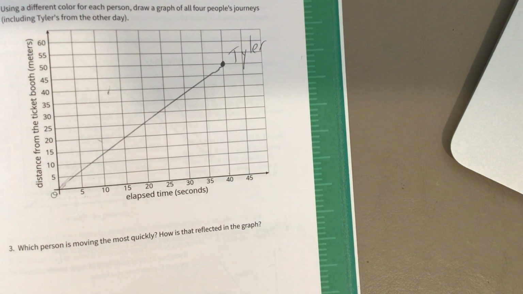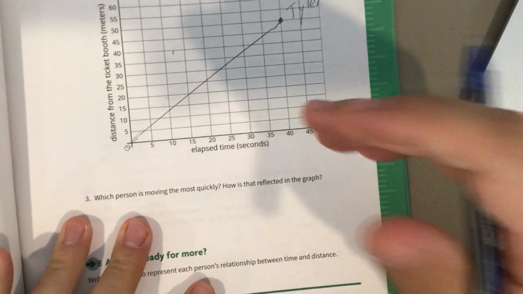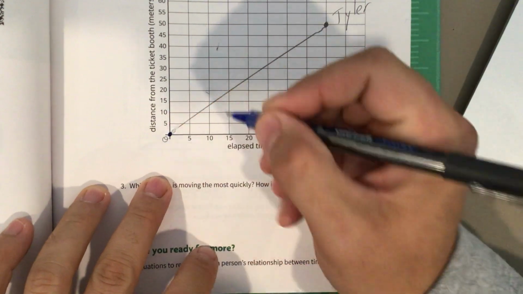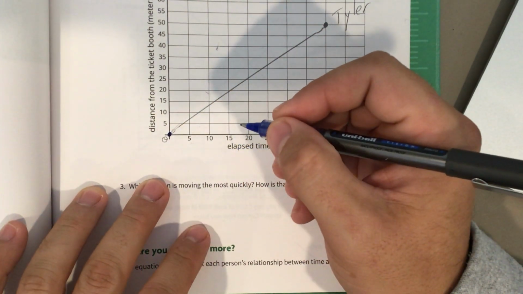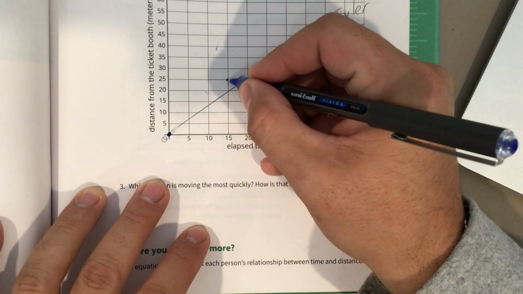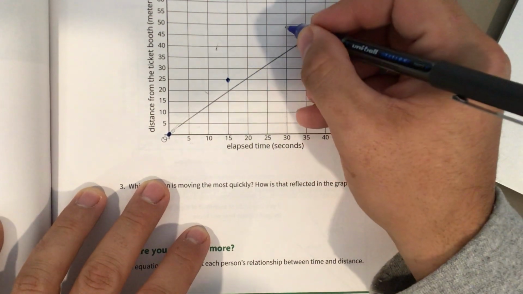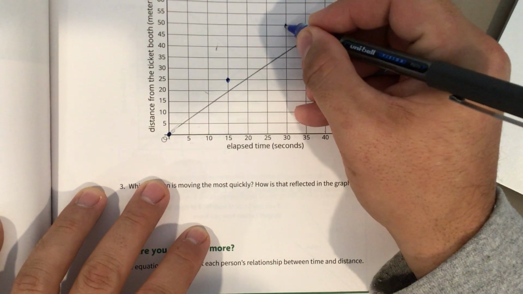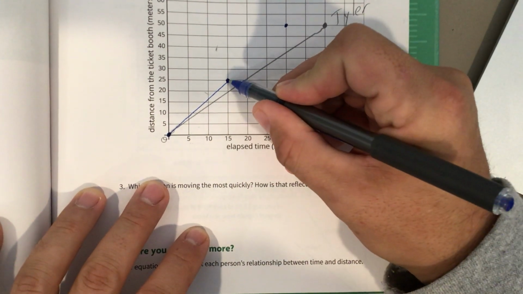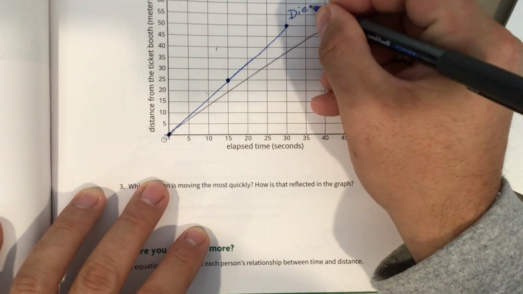All right, now you can use a dotted line or a different color. I'm fortunate enough to have a couple pens here, so I'm going to use blue for Diego. So Diego was also at 0, 0. And his last point, let's see, is 15, 25, and 30 and 50. So you can connect those. That is Diego.